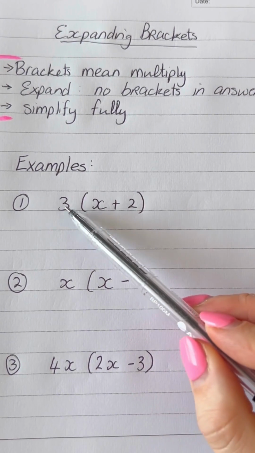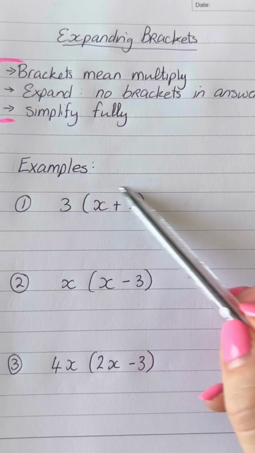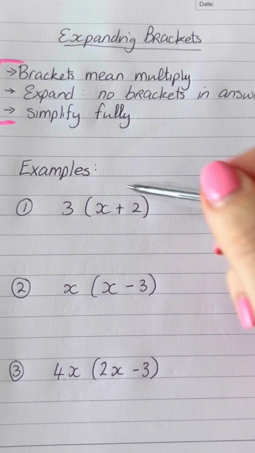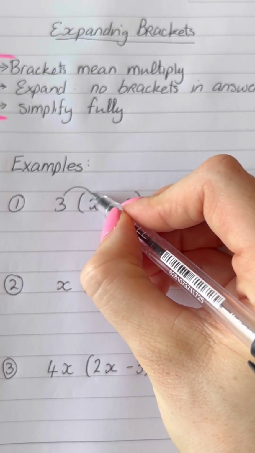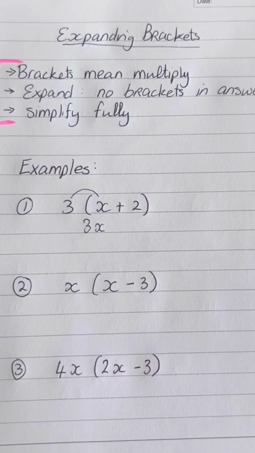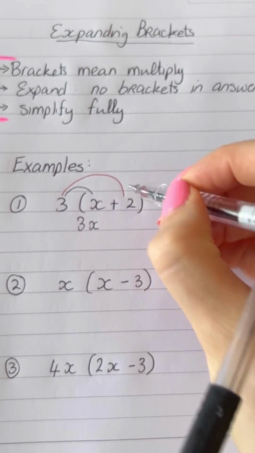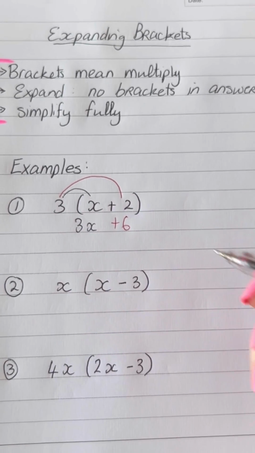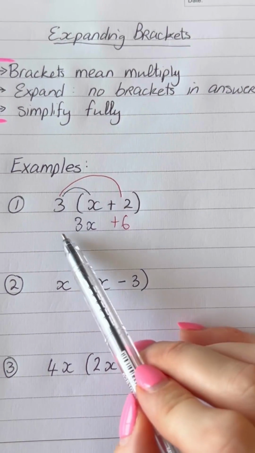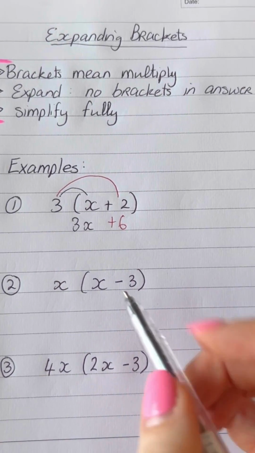So our first one, this means you're multiplying this whole bracket by 3. So 3 multiplied by everything in the brackets. So we go 3 by x, 3x, and then 3 by 2 is a positive 6. Notice I use 2 different colors, so I know there's going to be 2 parts in my answer.